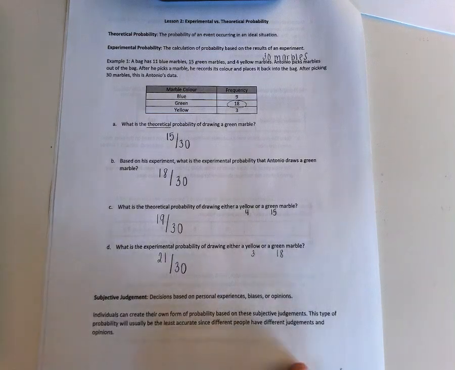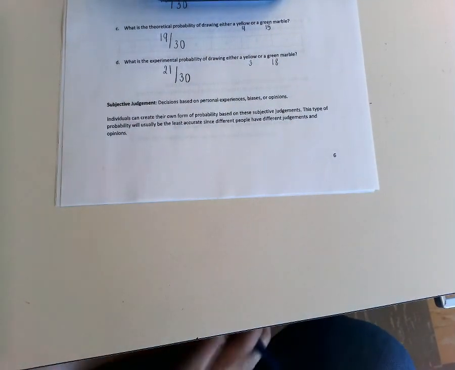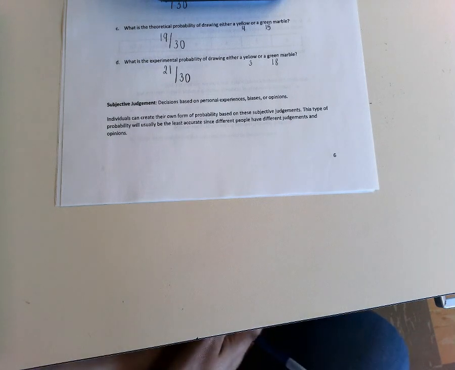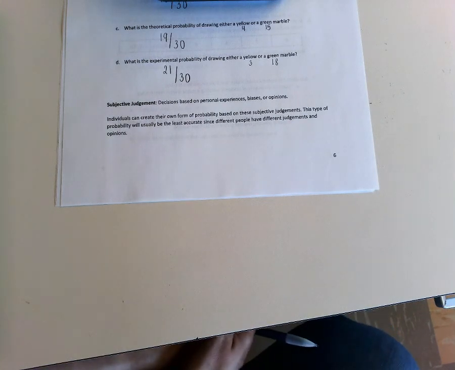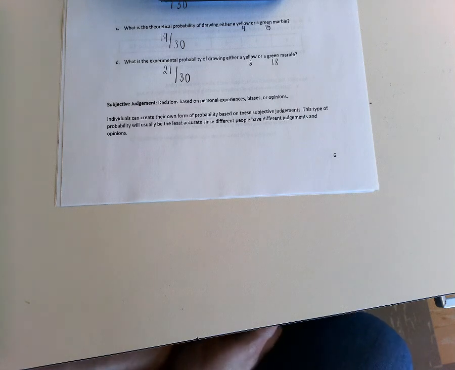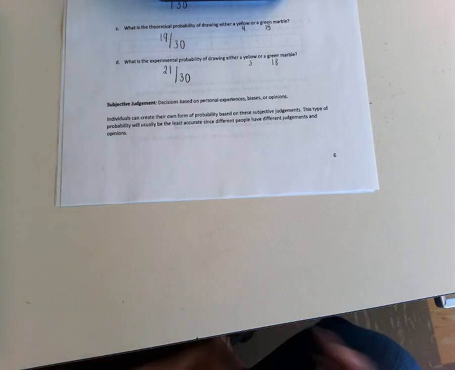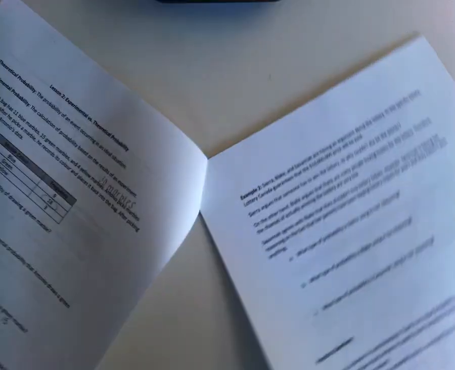Now, there's one other type of probability to think about, and that's subjective judgment. This is when people are making a decision based on their own experience or bias or opinions. And it's subjective judgment because it can be different for different people. So this is why it is the least accurate in terms of probability. Let's look at an example that compares these.